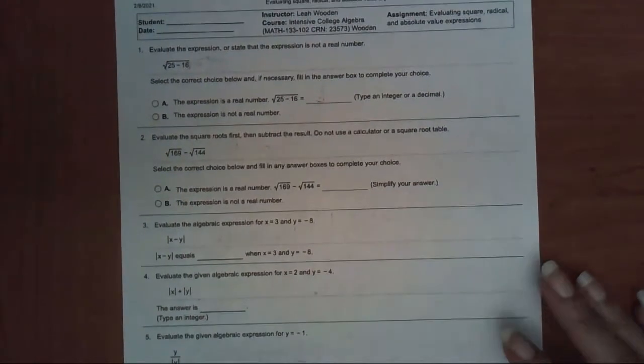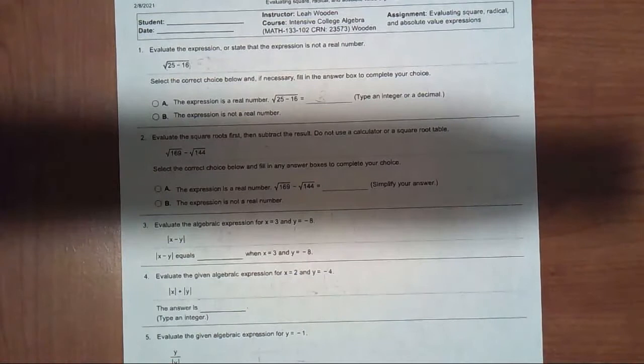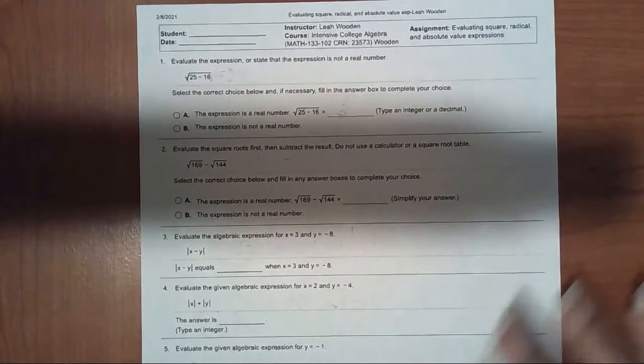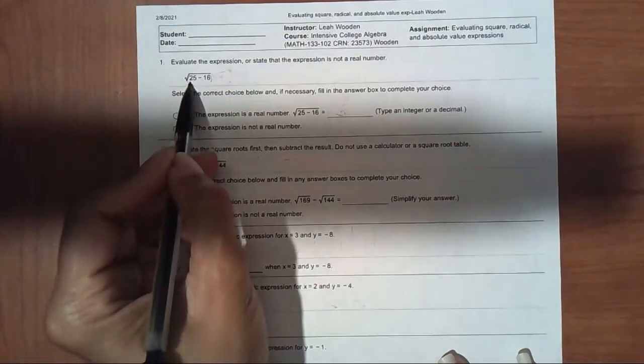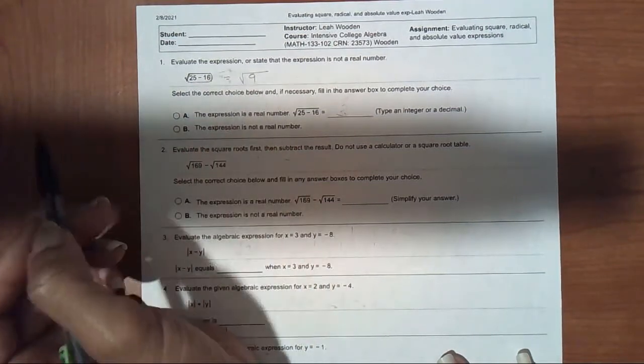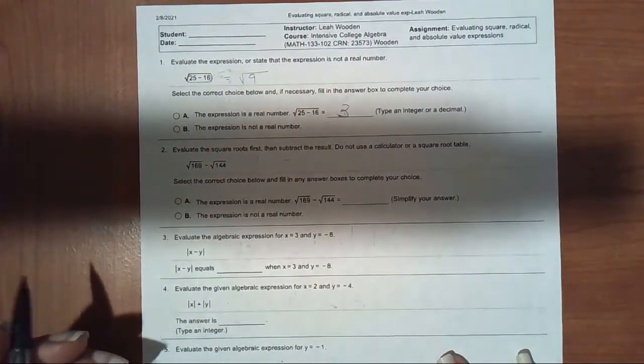Okay, so here we're just going over practicing simplifying radical expressions and absolute values. So we have the square root of 25 minus 16. You want to take care of the operation first because it's almost like there's invisible parentheses under the square root. So 25 minus 16 would give us a 9. So we're looking at the square root of 9, which in turn would just be a 3.